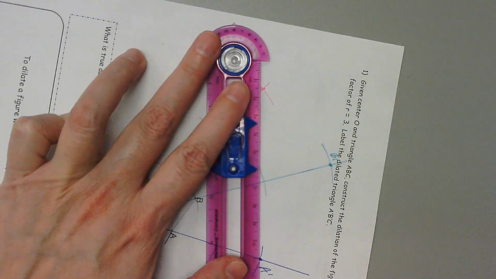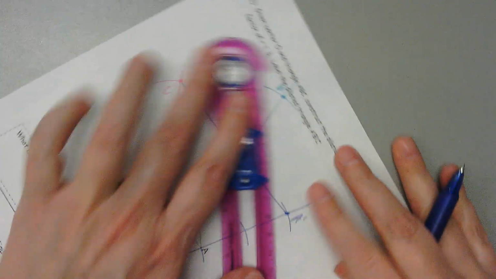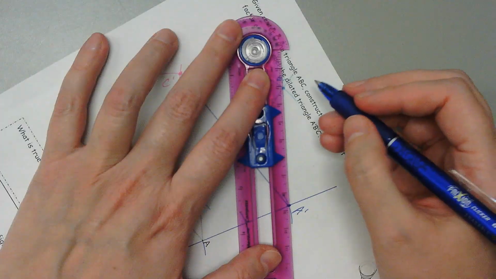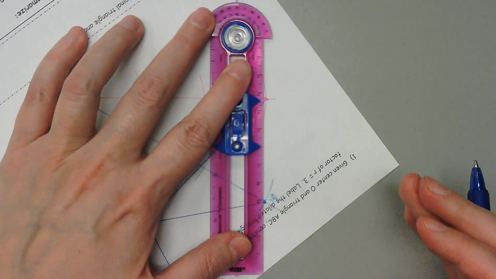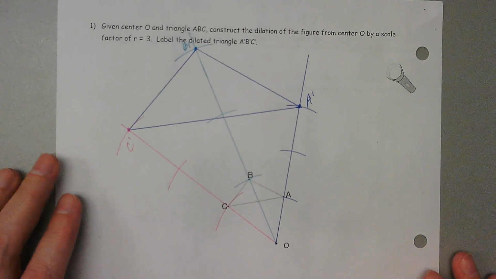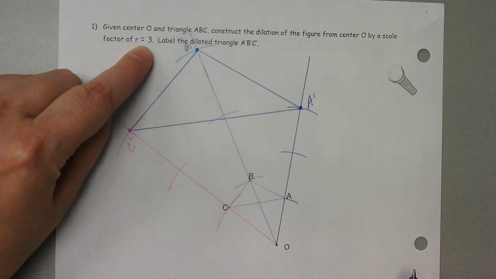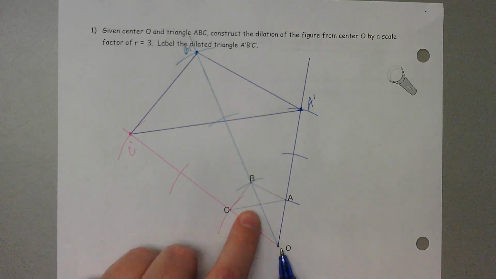Once you have all of those points constructed, all you have to do is connect them with your straight edge, and you have constructed a triangle that is 3 times the size of the original one, centered at a point that is off the original figure.